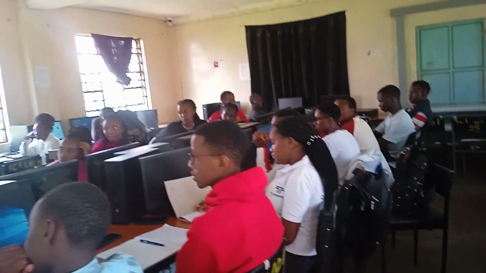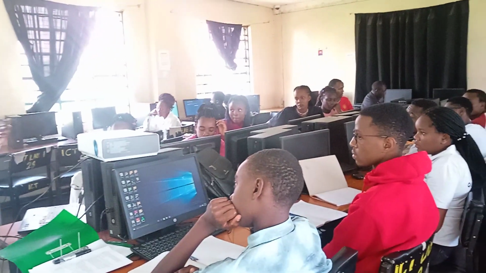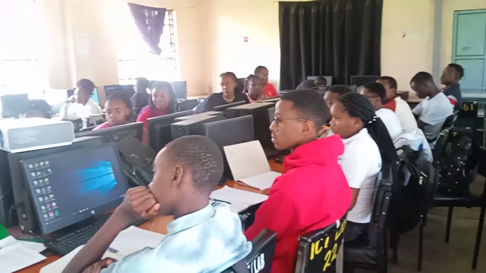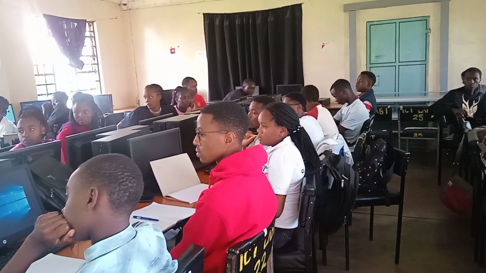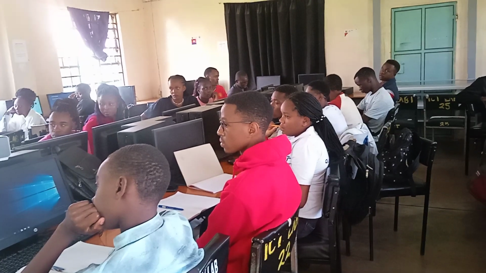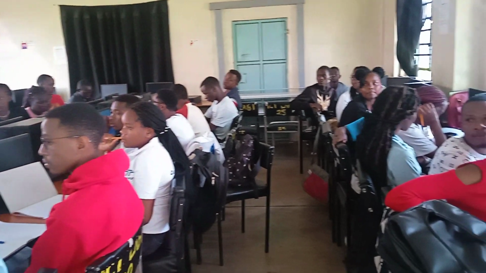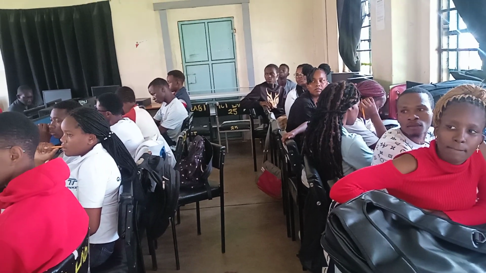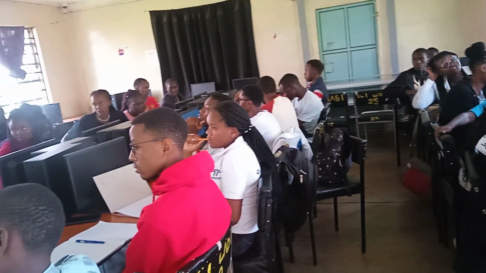Yani imeconnectiwa. So unaona kama mouse is connected to it through a cable. Keyboard the same way. So they are in different categories. Kuna the inputs and the outputs, peripheral devices.